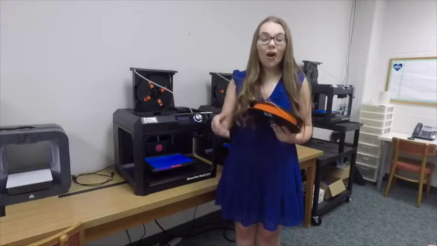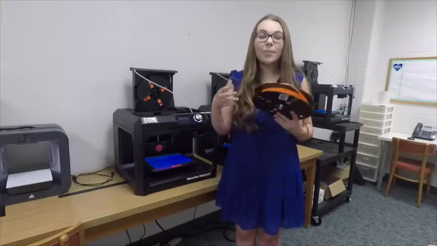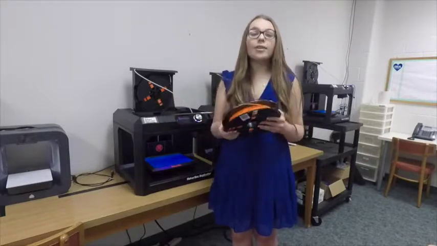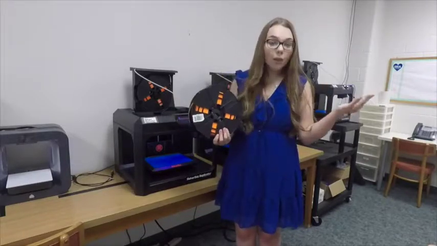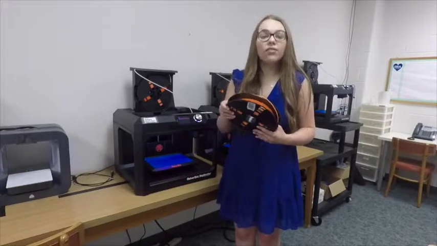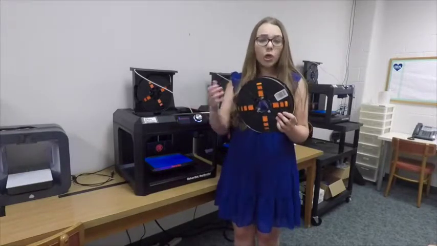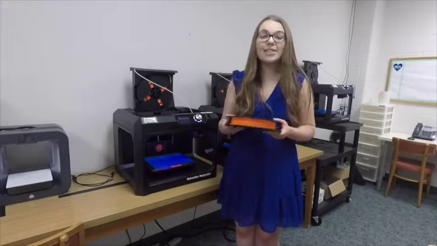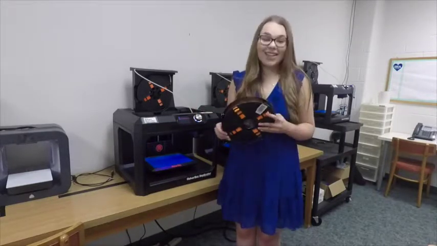Filament can come in all different colors and different material types. You can get filament that's more flexible, you can get filament that has wood particles inside of it, you can get filament that will create a harder, sturdier substance. So you have many options depending on what you are designing.